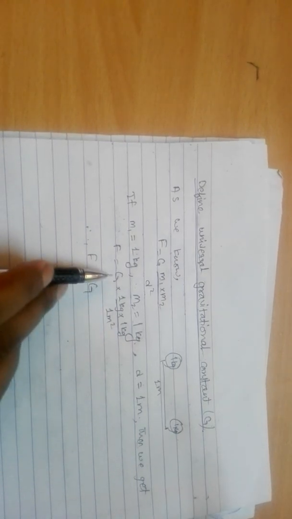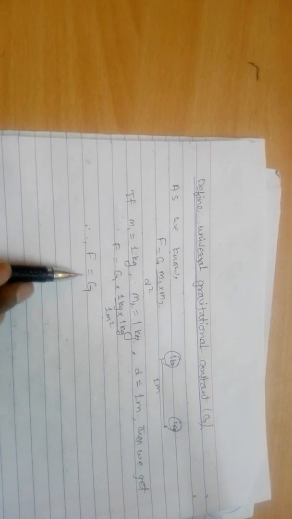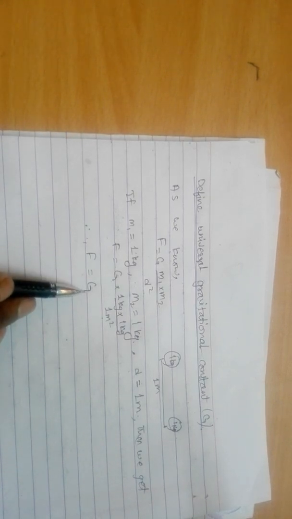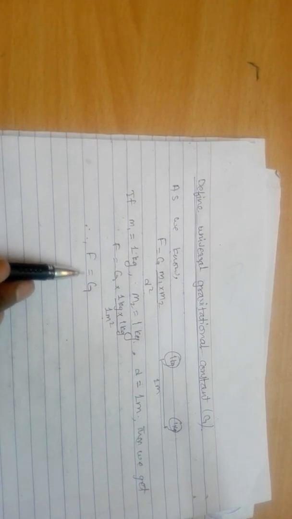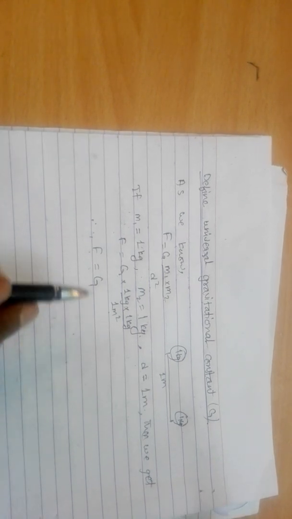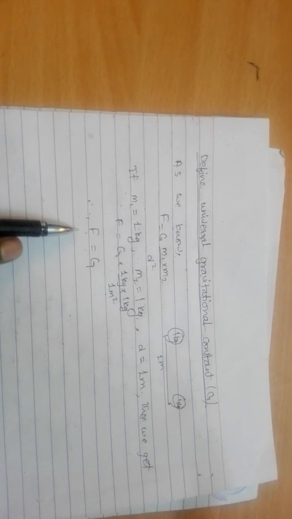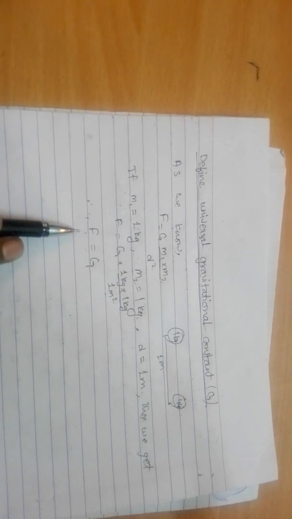See, F equals G. When the masses of both objects are taken as 1 kg and the distance between them is considered 1 meter, then in that case F equals G. What does it suggest? That the universal gravitational constant is actually the amount of force of gravitation, in what case?